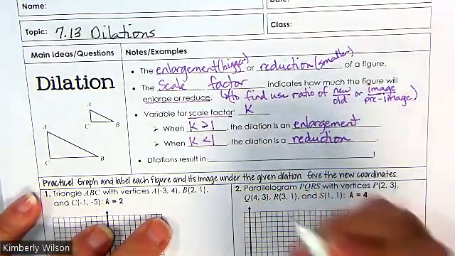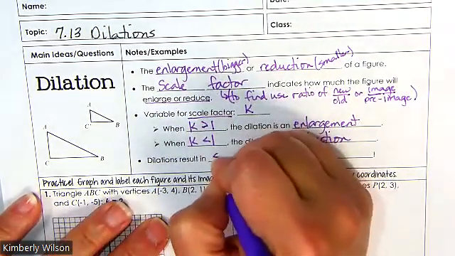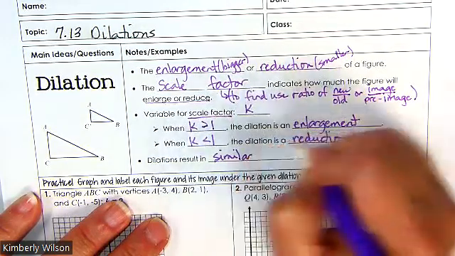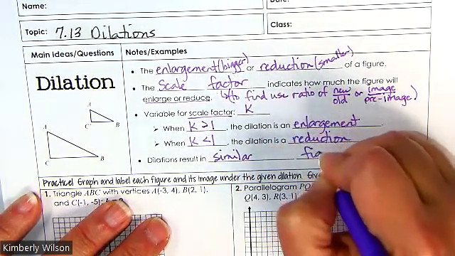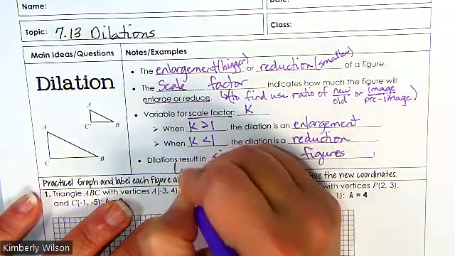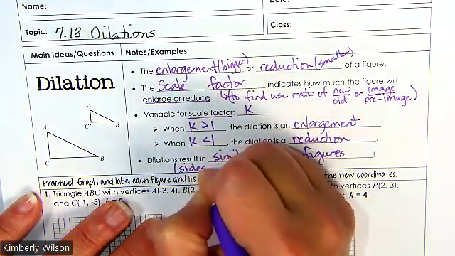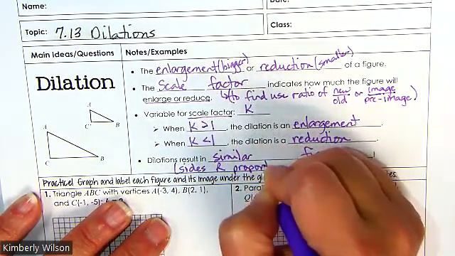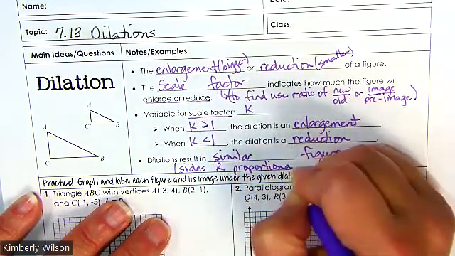The dilations result in similar figures, which means the sides are proportional, not congruent.